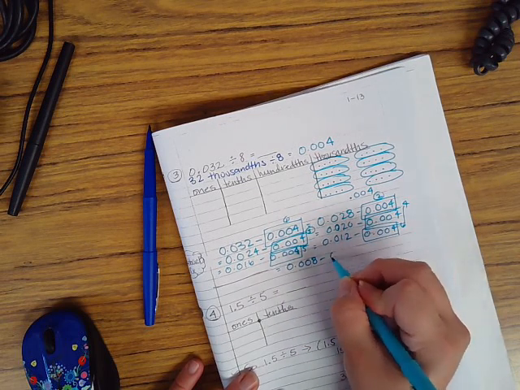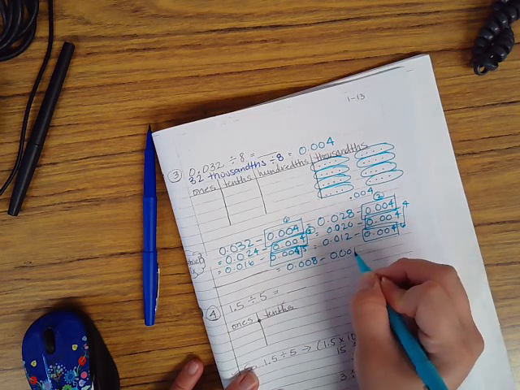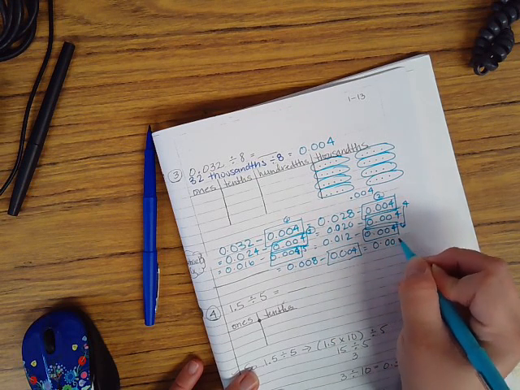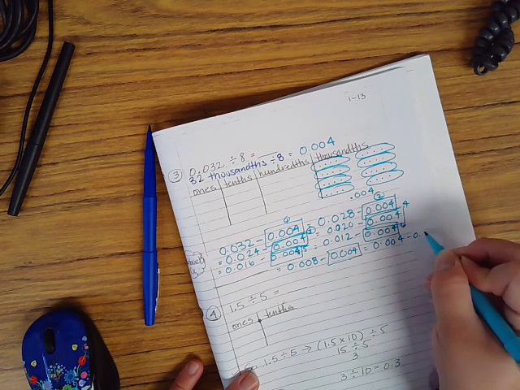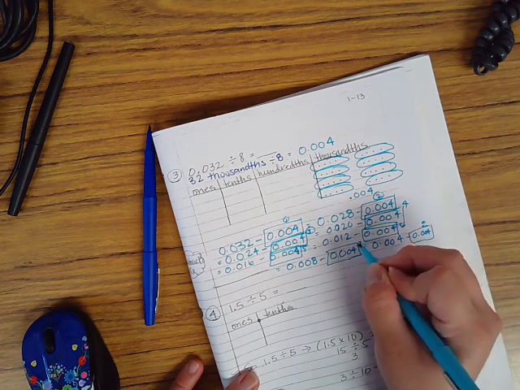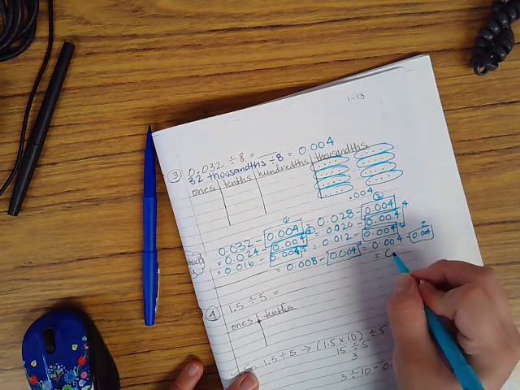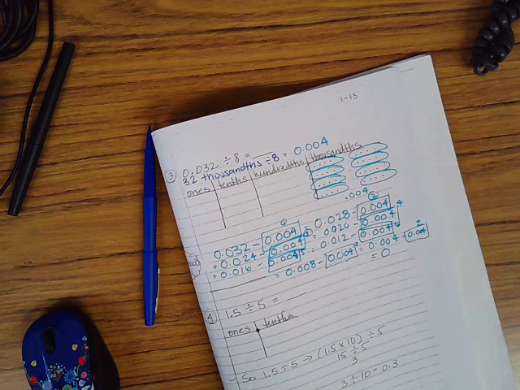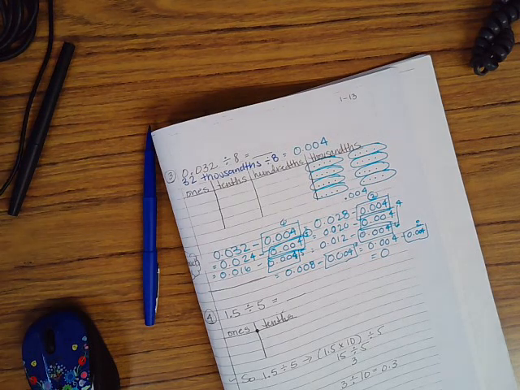We'll do a seventh time, and a last time. Does everyone see, since I subtracted 0.004 8 times, it equals 0, which means that our answer is correct.